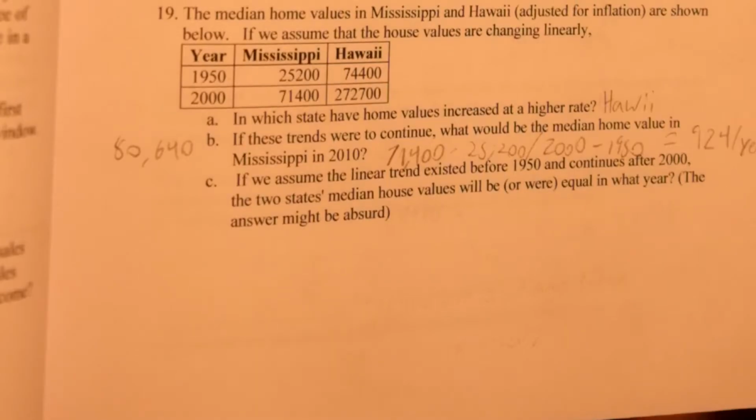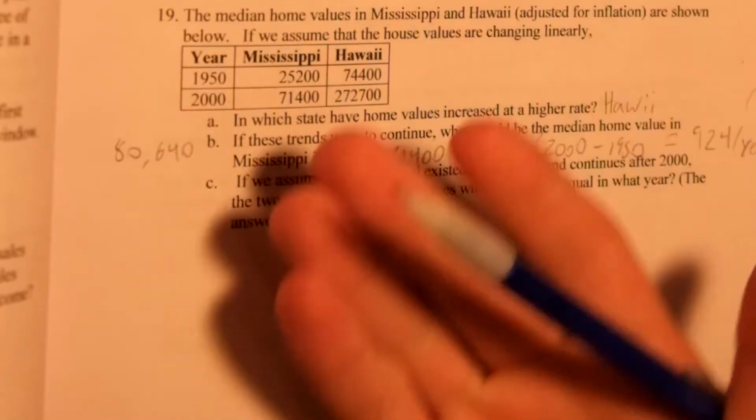I can imagine that. In order to do that, we have to find the starting point and rate of change for both of them, and then have the equations be equal to each other to find out what point they have the same amount of median value. Okay, very cool. In order to get them to equal each other, we're going to have to find the rate of change for Hawaii too.